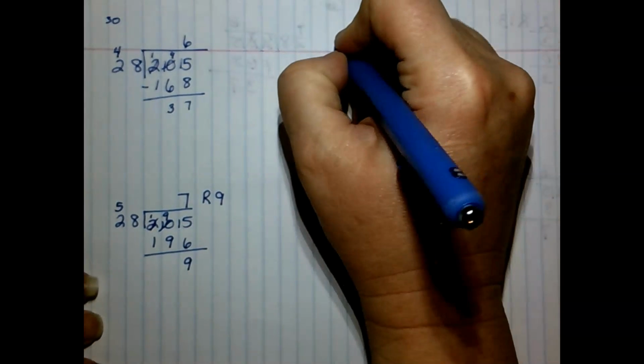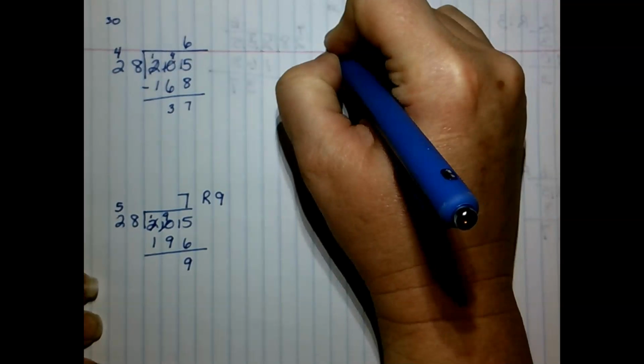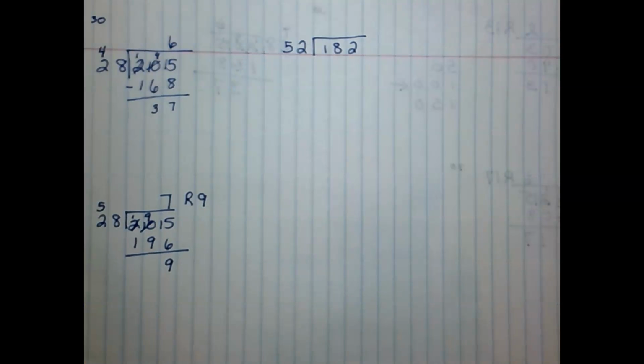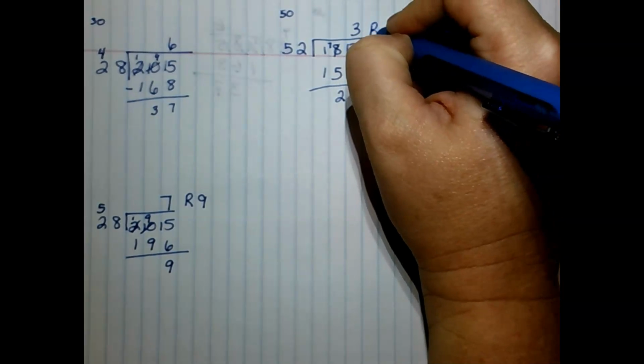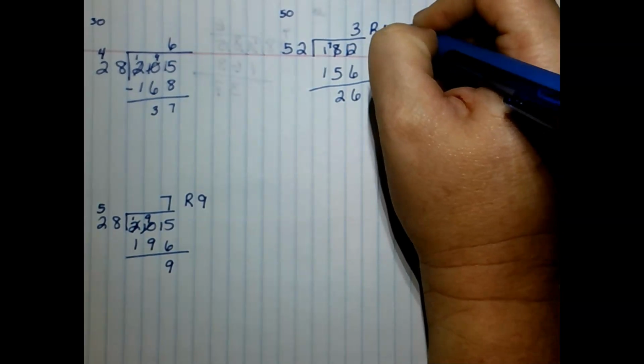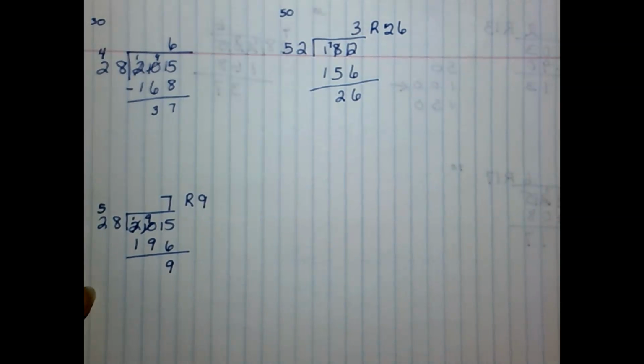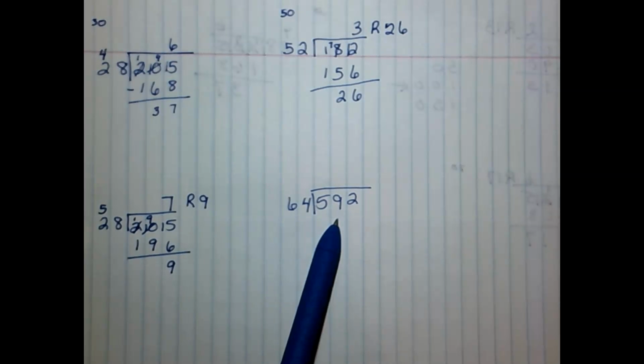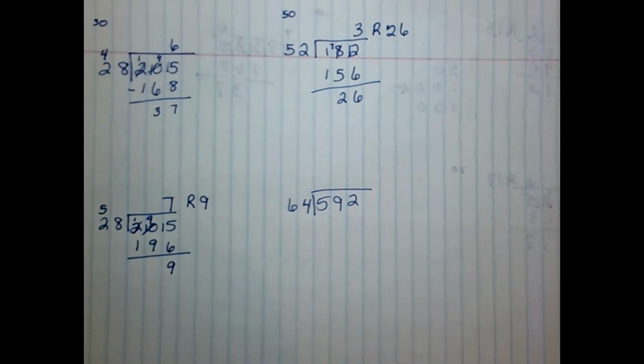Now you try one. Let's try 182 divided by 52. Come back when you are ready to check. 26 is not enough to make another group of 52, so this becomes our remainder. Let's try one more. Remember to round both your divisor and your dividend, your whole number, and solve. Come back when you're ready to check.